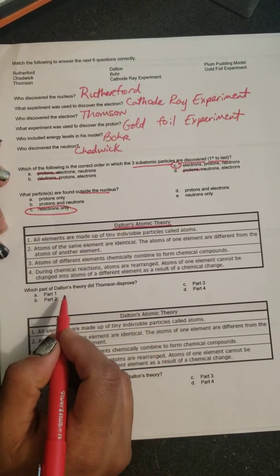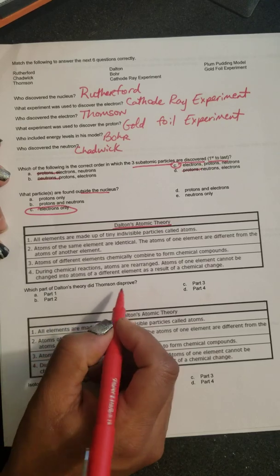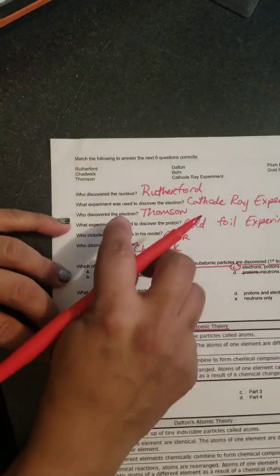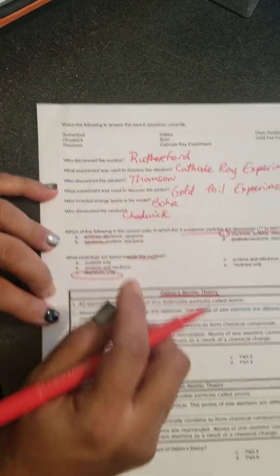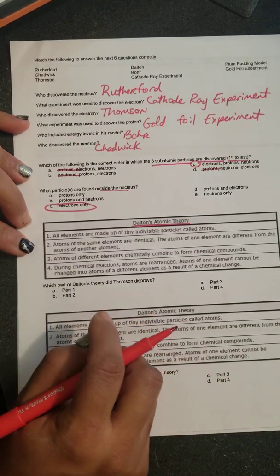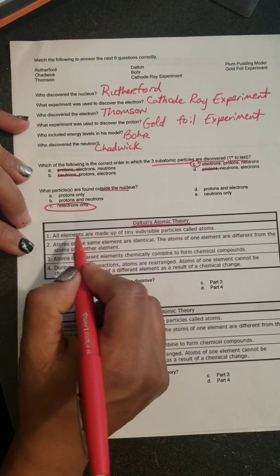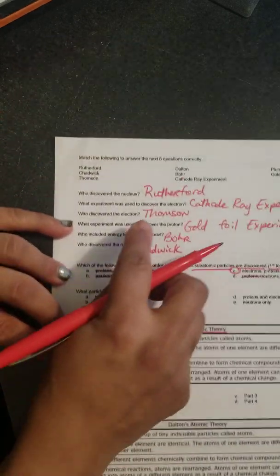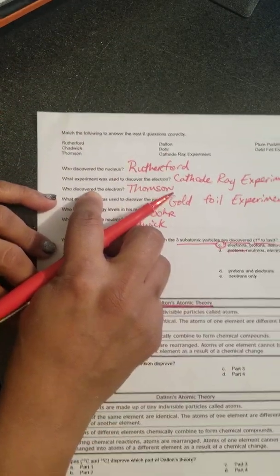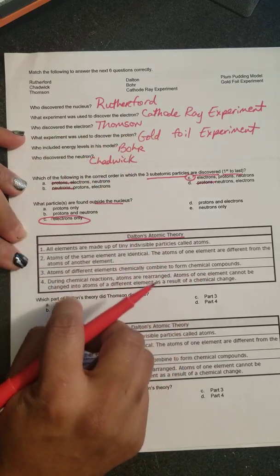Now, which part of Dalton's theory did Thomson disprove? Now, Thomson discovered the electron. So he had to prove something that had to do with the electron. So he discovered a subatomic particle, which was the electron.